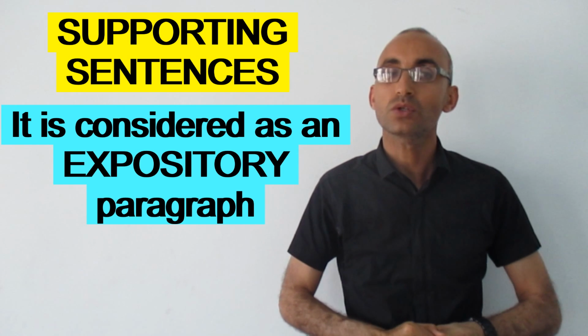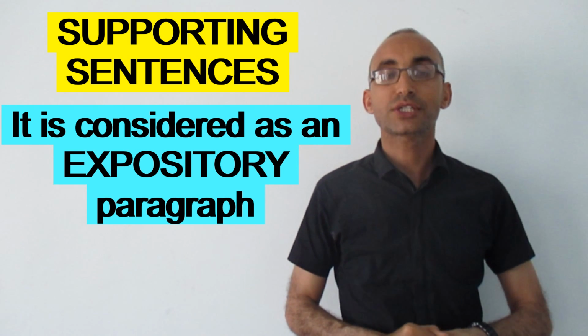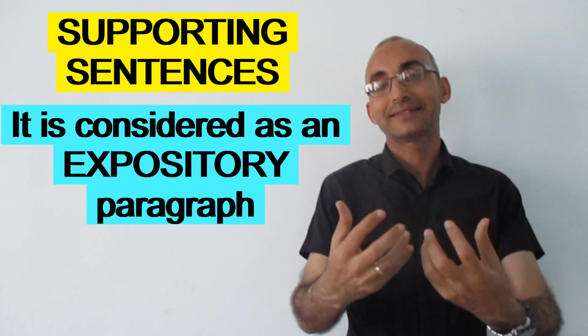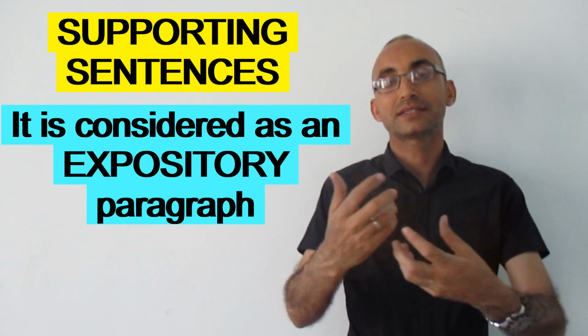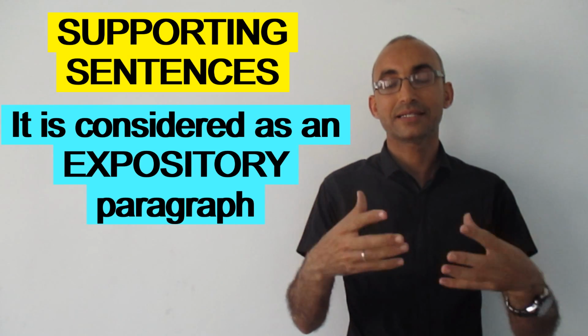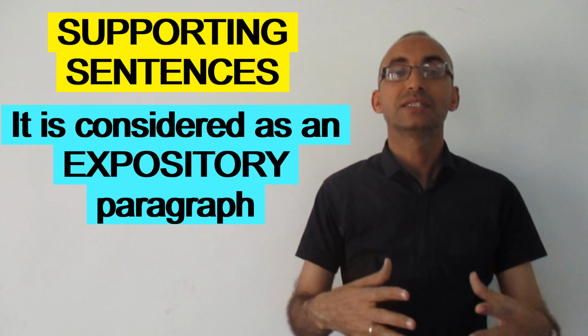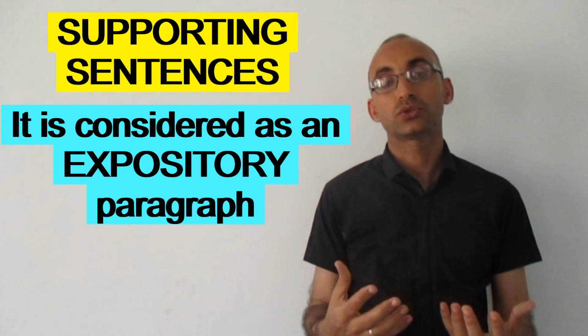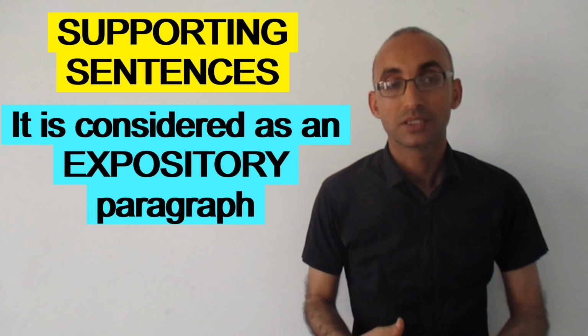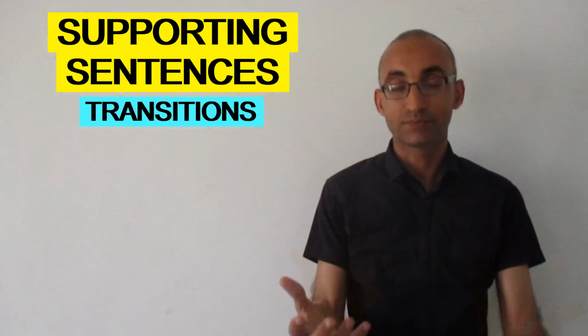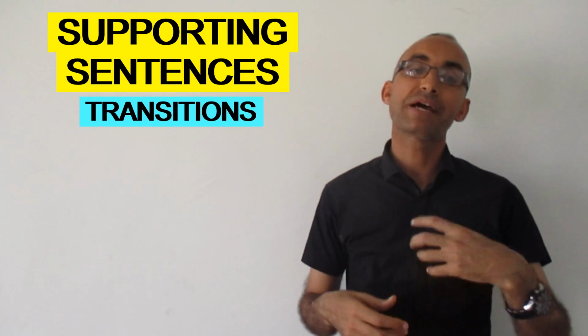Good. Also, when we start our contrasting or comparison process in the second part of the paragraph, we are required to use the appropriate transitions which express either comparison or contrast.